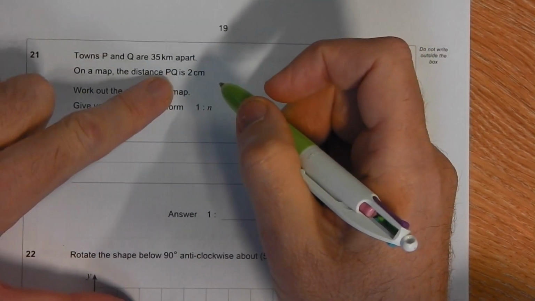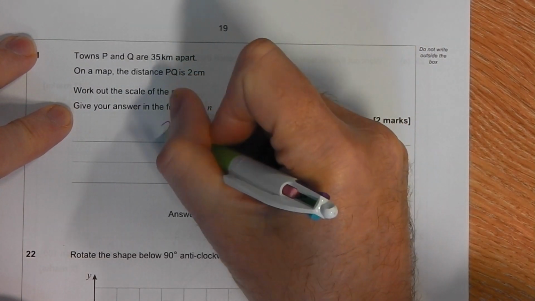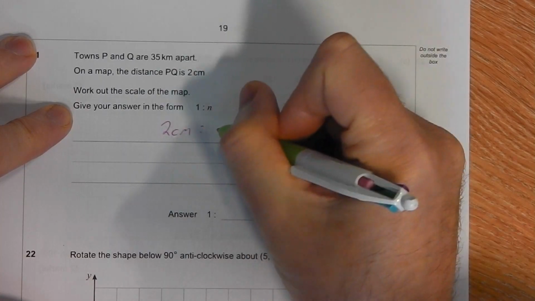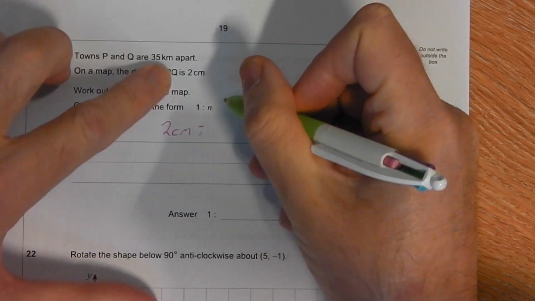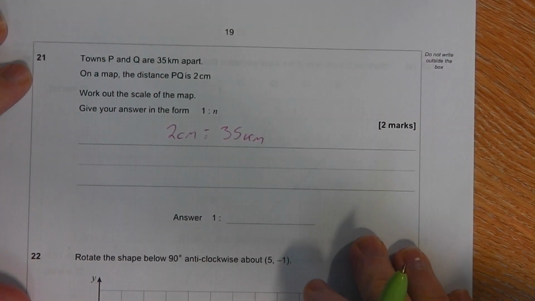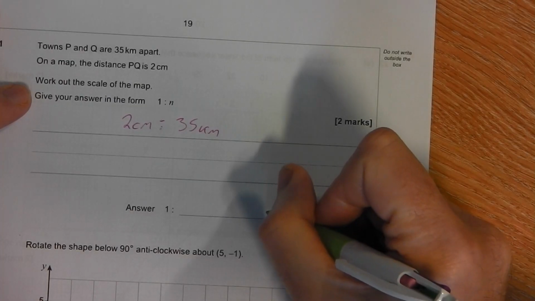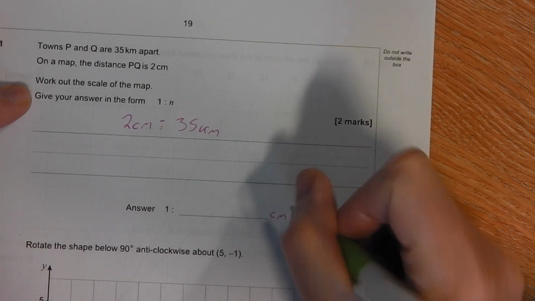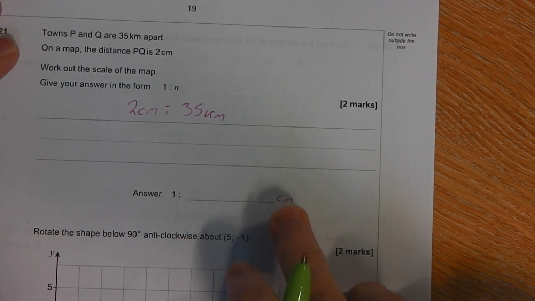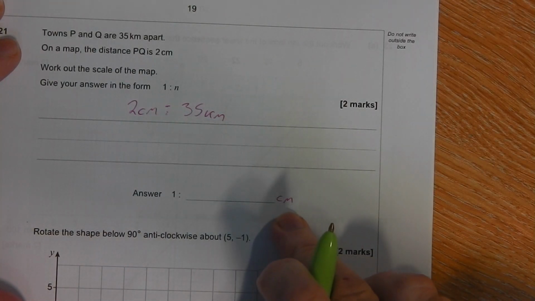Now, it's scale. So at the moment, if I write that down, we've got 2 centimeters, so I'll put 2 centimeters and our ratio is 35 kilometers. Okay. But we need the final one to be in centimeters because it's got to be in the same unit. Okay, I'm going to put centimeters there. You don't have to, just to remind us. So at the moment we've got kilometers and we need it in centimeters.